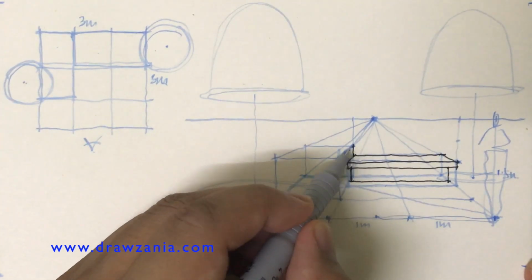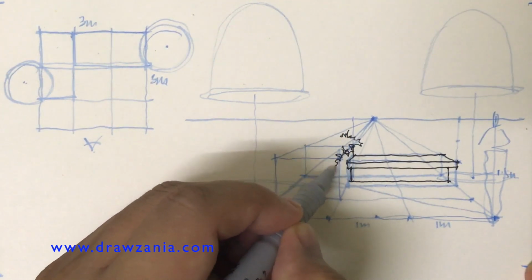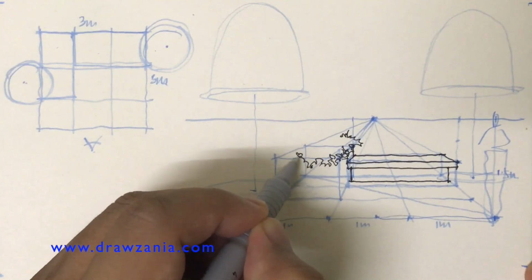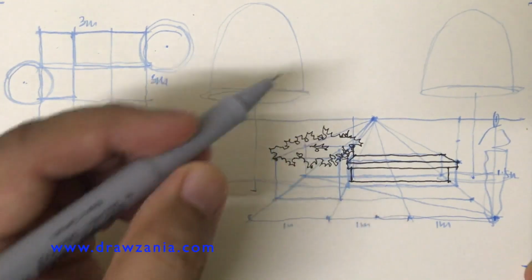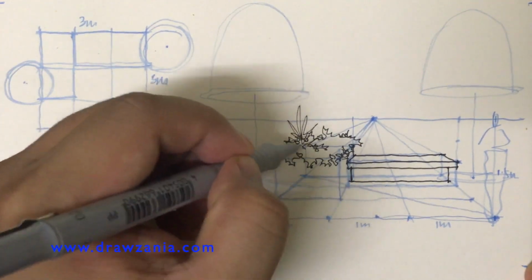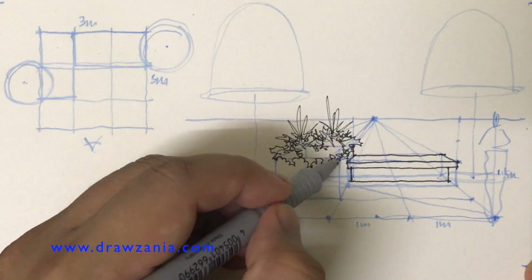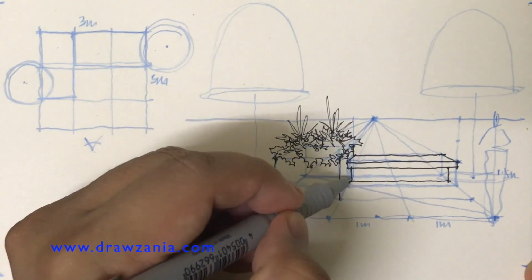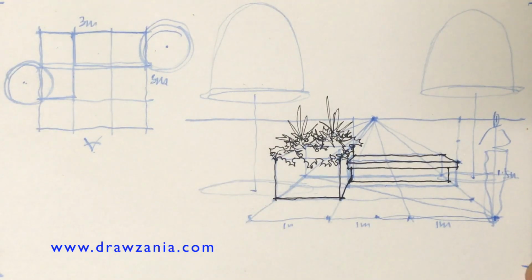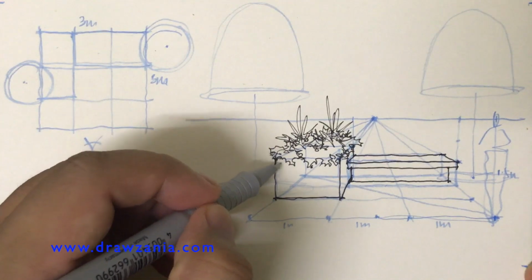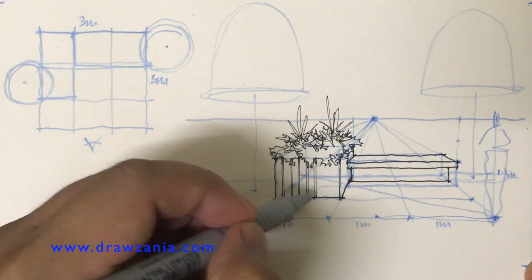Next I'm going to decorate my planter box. Before that I have to draw a shrub inside the box, fill in the shrub. So maybe I'm going to have a kind of shrub like that, goes like that. And then that is my planter box area. So that is my planter box. I want to give some decoration for the box. So that is my decoration for the planter box.